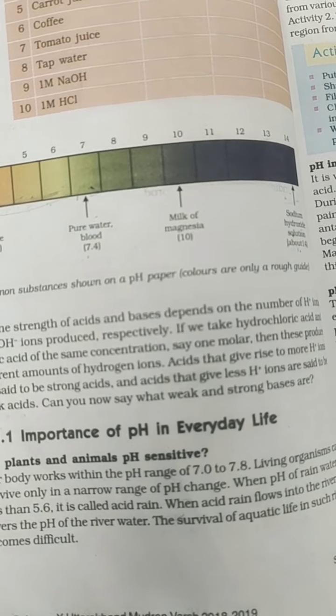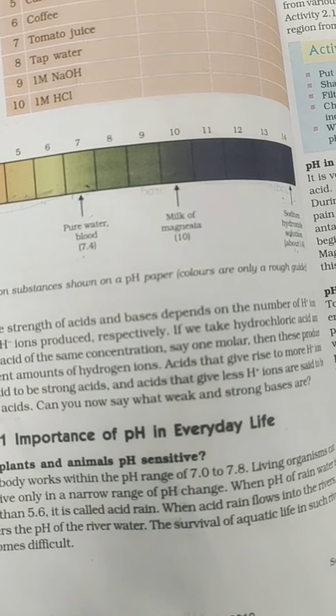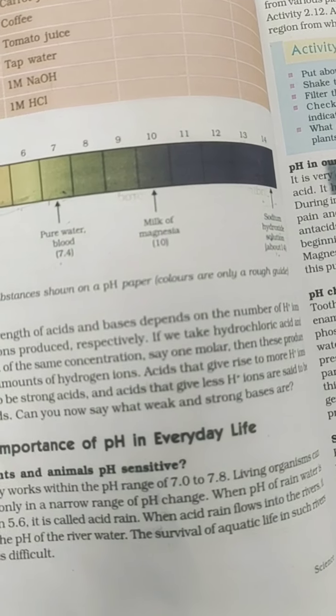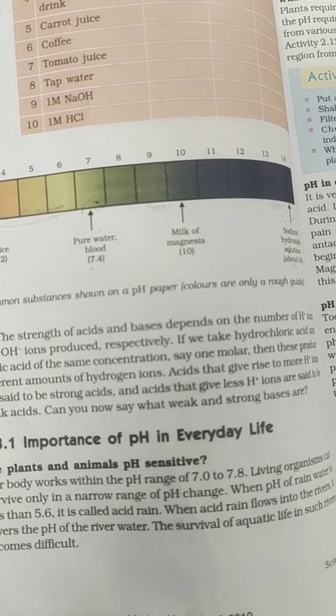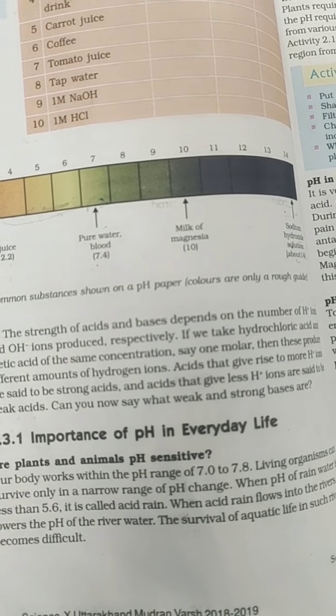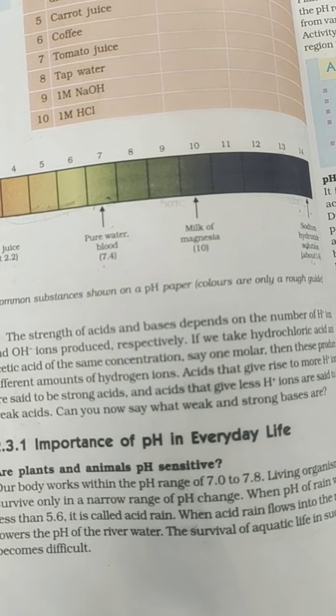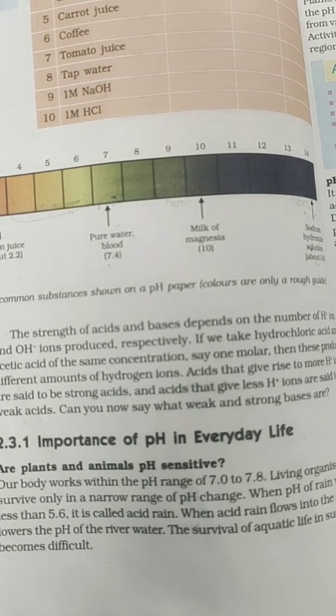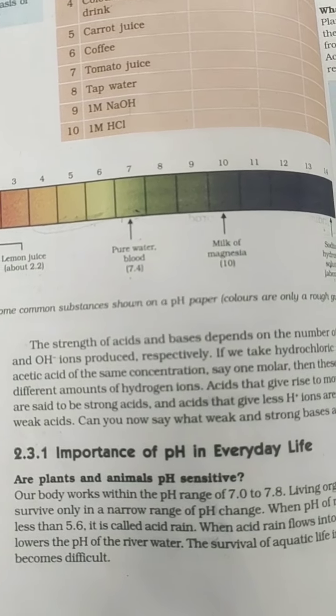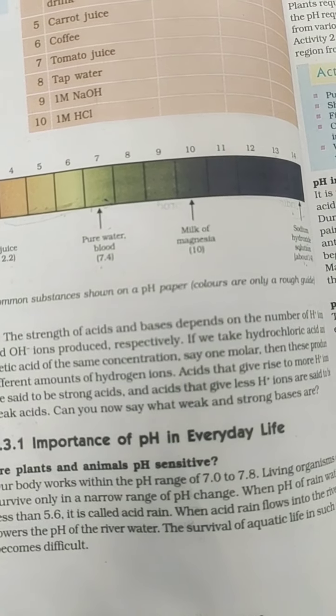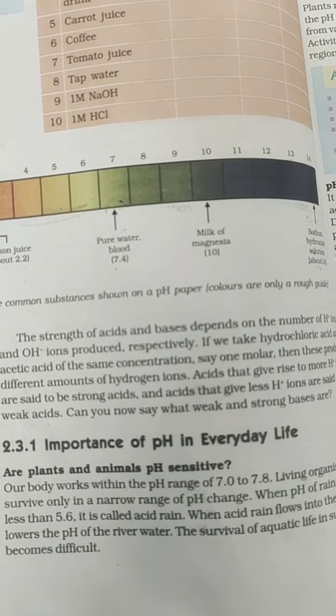When that acidic water gets into the river, the aquatic life also gets disturbed, and the animals have difficulty surviving. That means even the plants, the soil, and the animals are pH sensitive. They all need a certain pH value to live. They cannot live in a higher or lower pH value. They tend to live in the pH value which is around 7.